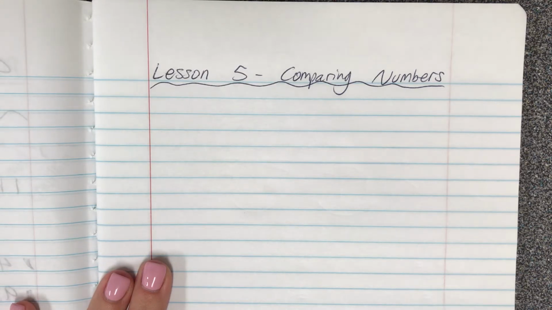So today we're going to start looking at comparing numbers. We are also going to tie in ordering numbers as well. So what we're going to do first is just talk about a few steps, make sure we're good on the symbols to use for comparing numbers before we get into some practice problems.